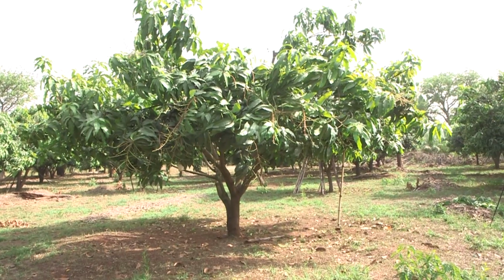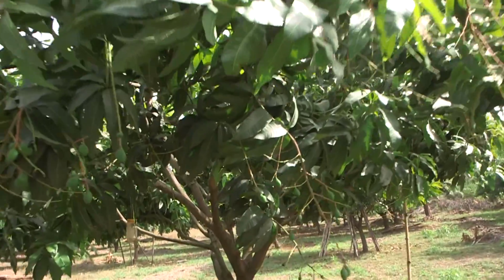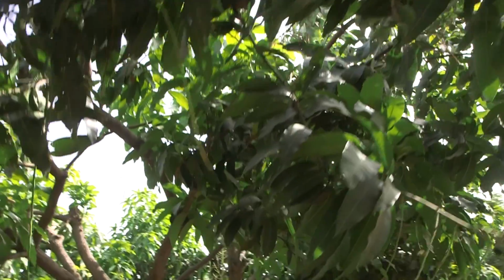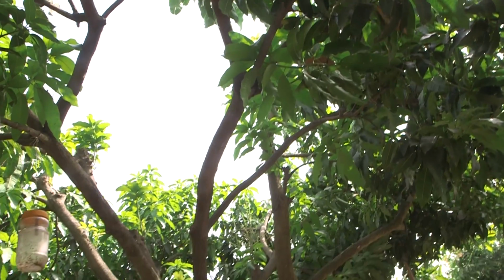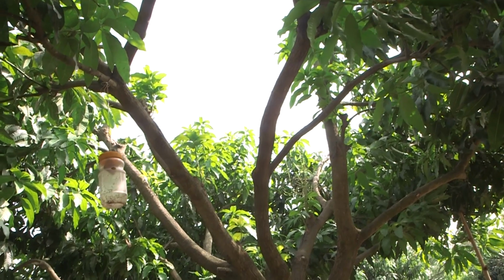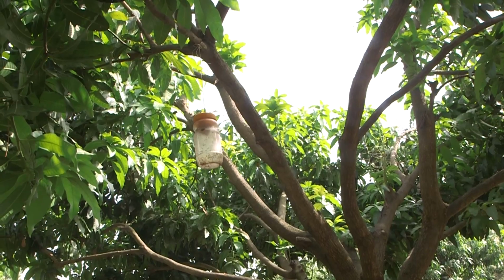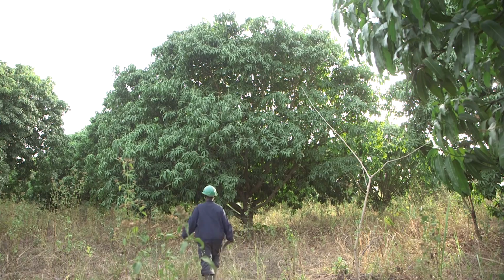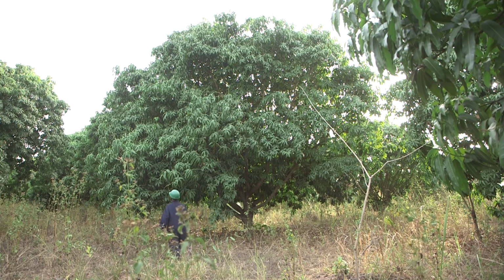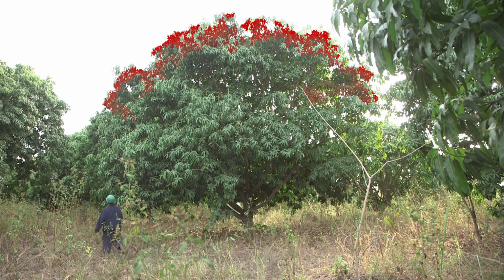Here is an example of a well-pruned canopy. There is a window in the middle allowing sunlight to enter. It has a light structure. Air can easily pass through. Sunlight and fresh air are needed to dry your leaves after rainfall. Remember, the longer your tree stays wet after rain, the higher the chances for anthracnose to spread. Avoid your trees growing too tall. You cannot effectively manage tall trees, leading to infection raining down from the upper to the lower canopy.